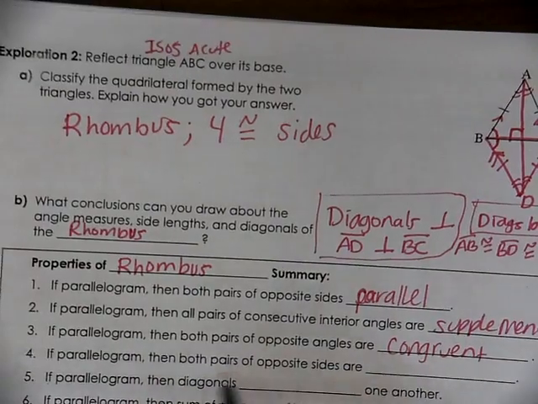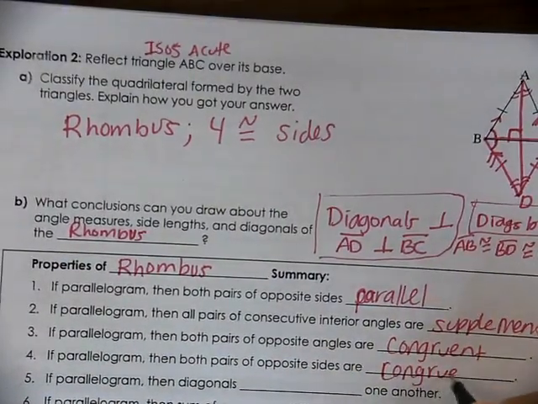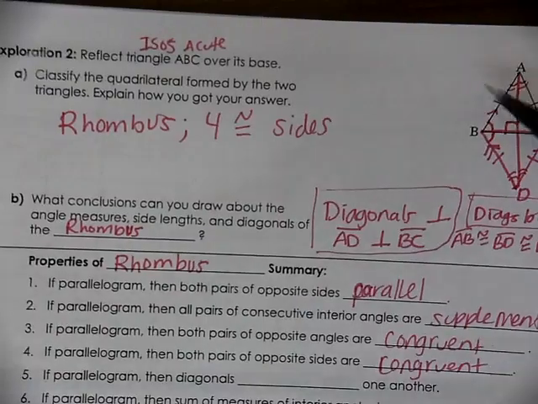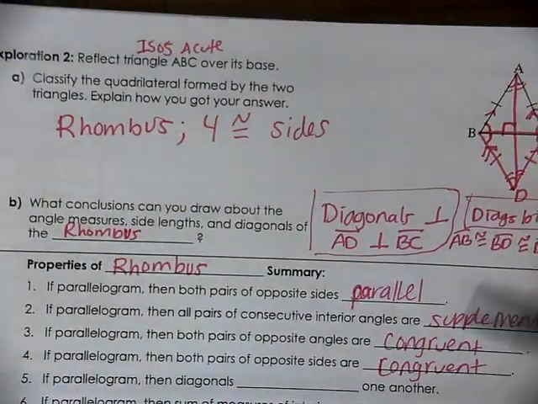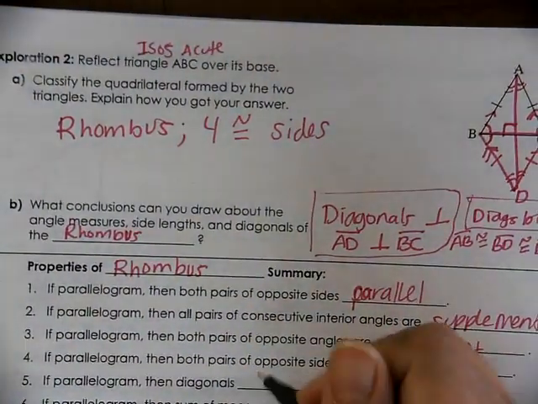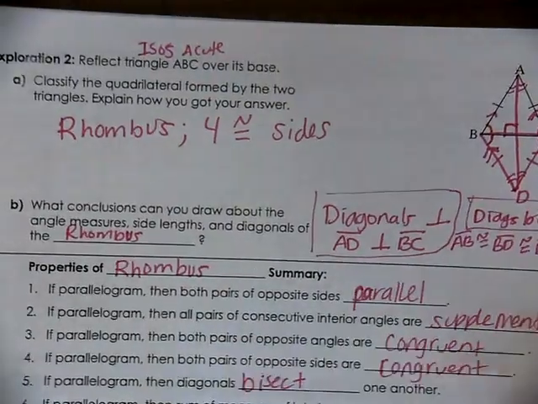But this part where it says, if parallelogram, then both pairs of opposite sides congruent, that's absolutely still true, but it's more accurate to just say 4 congruent sides, because not only are the opposite sides congruent to each other, they're all congruent to each other, all 4 of them. And that's what's different from a parallelogram versus the rhombus. So almost done here with this one. The diagonals bisect one another.